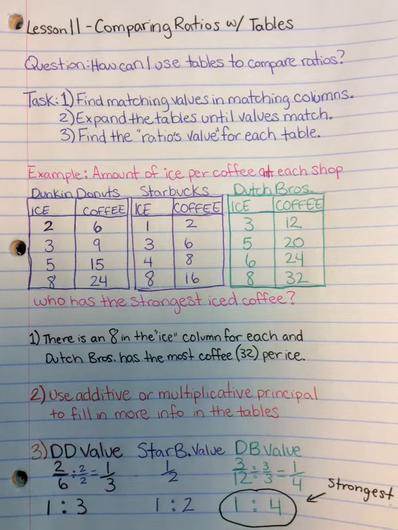So if we just look straight across this bottom, we've got 3 sets of ratios, and we can compare them pretty easily, right? All we have to do is compare the 24, the 16, and the 32, because all of these 8s match. So we know right off the bat that 32 is the biggest, so they are number 1.